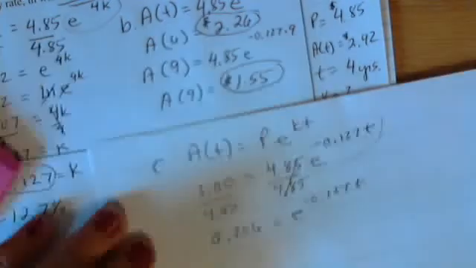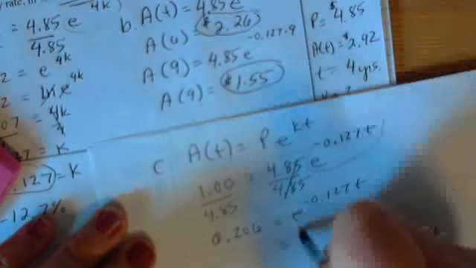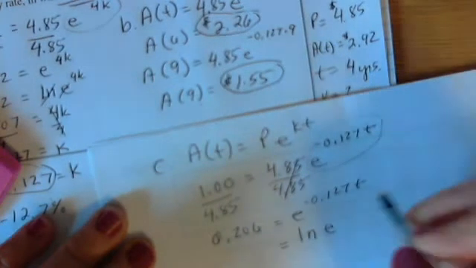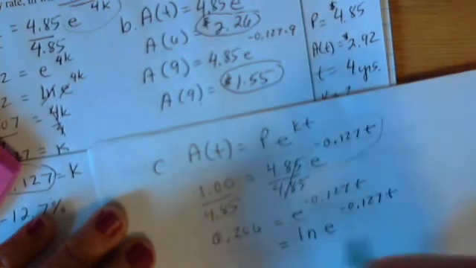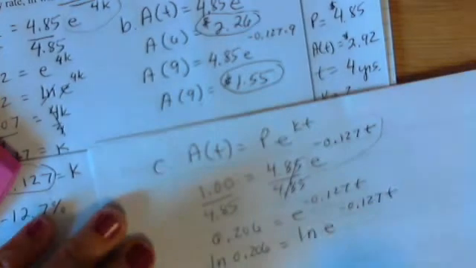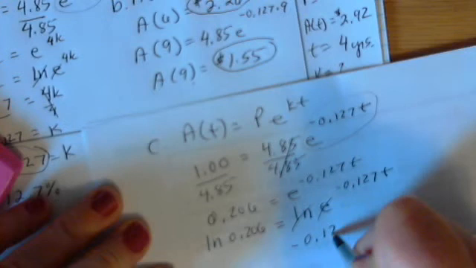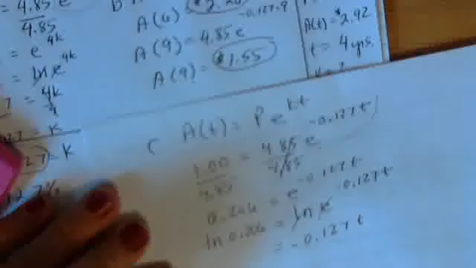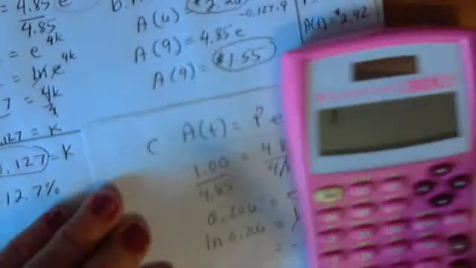Alright, let's see, what do we do next? We have to undo this e so we can get the t and its coefficient freed up. So how do we do that? Well, remember, ln eats e. So I'm going to take the ln of both sides. What I do to one side, of course, I have to do to the other side. And on this side, ln eats e, and negative 0.127 comes crashing to the ground. On the other side, we take our calculator and do the ln of 0.206.